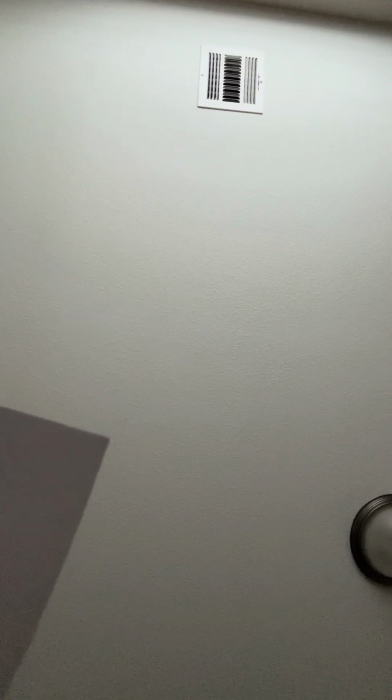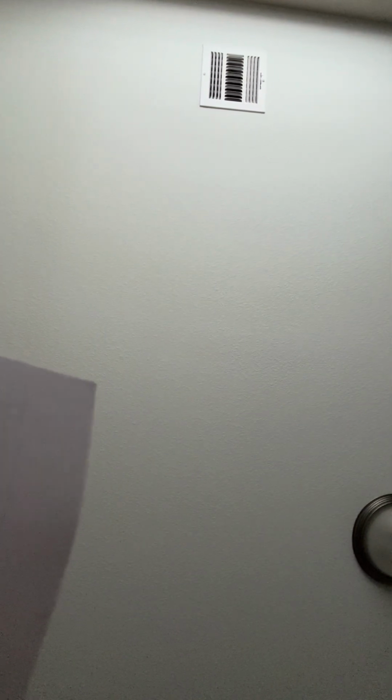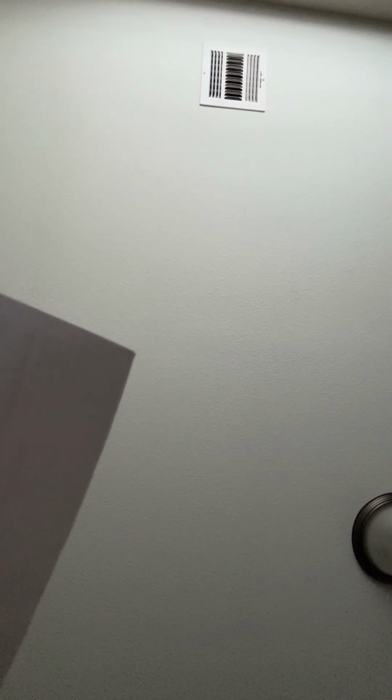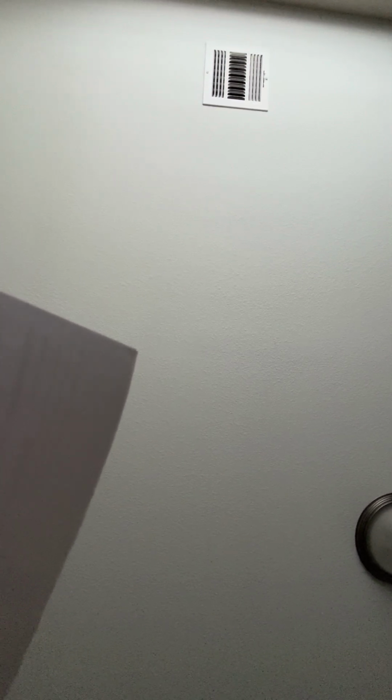So what is capnography? Capnography is the ability to detect CO2, which is 35 to 45, after a patient has been intubated. If the patient is hypoventilating, the EtCO2 goes up. If the patient is hyperventilating, the EtCO2 goes down.